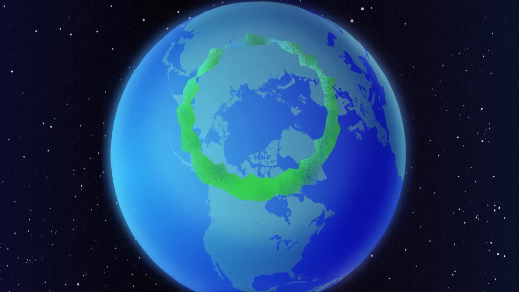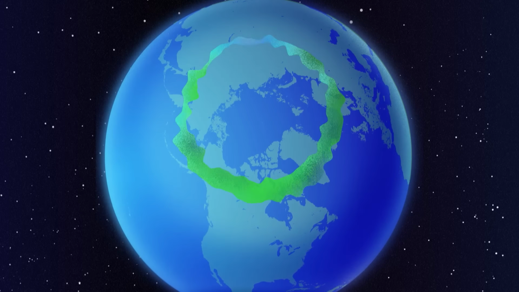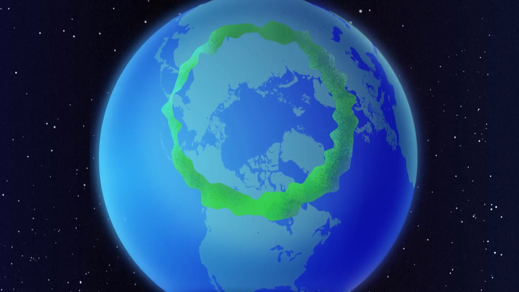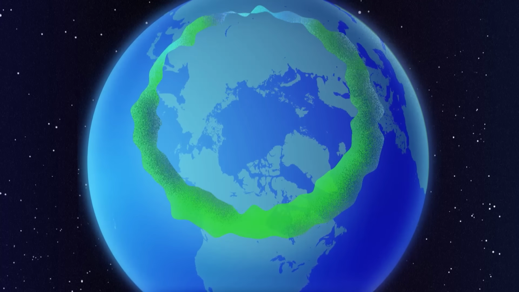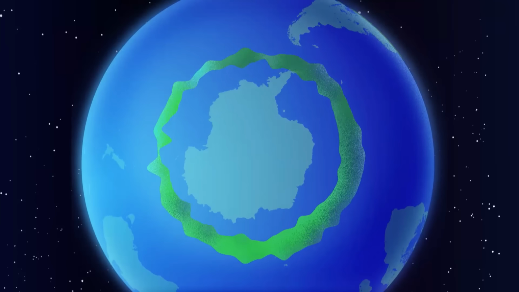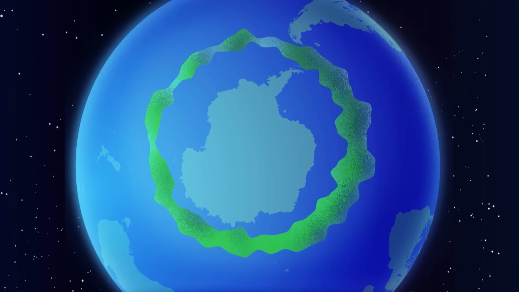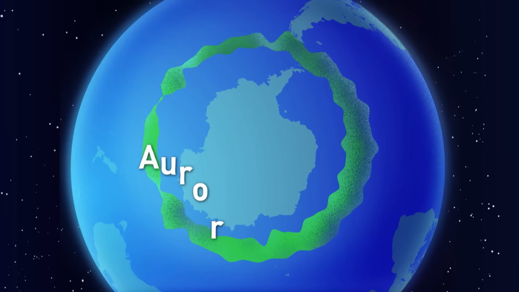When there is active space weather, it can push the auroral oval like an elastic band further south. That's when people right across Canada and even the United States can see the aurora. And let's not forget the southern lights. People living near the South Pole can see the Aurora Borealis' cousin, Aurora Australis.